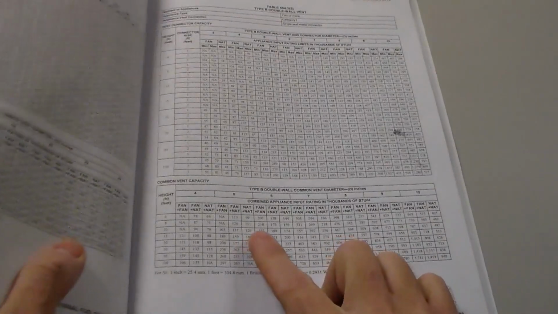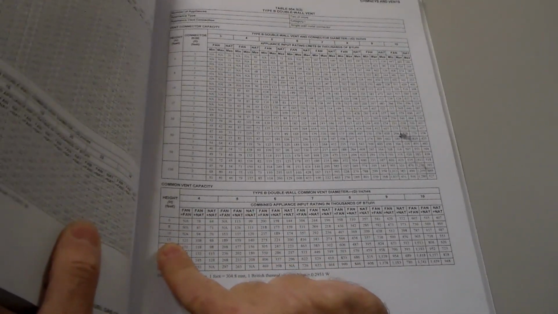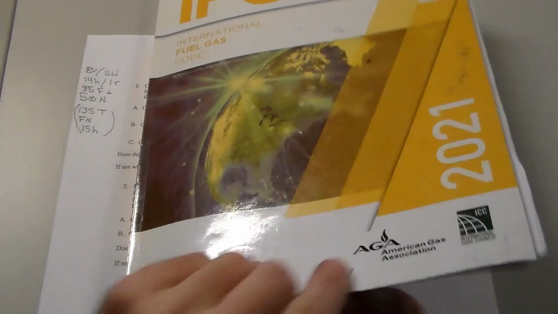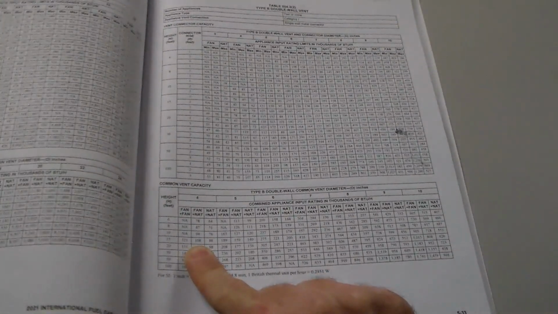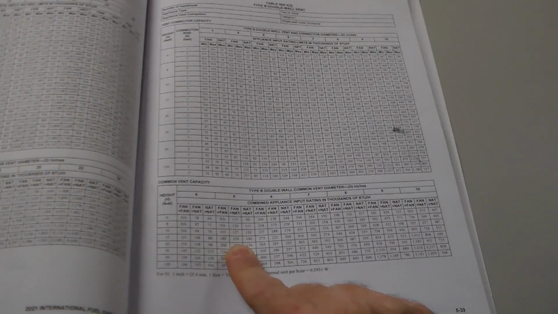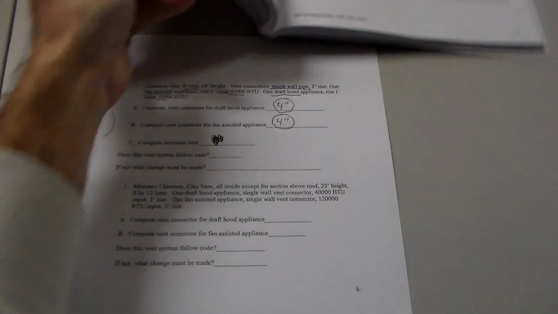So we come down here to our common vent part. We go down to our 15-foot height, and then fan plus nat looks like it's the second one, and we're looking for bigger than 135. So 108's not enough. So come over 3 more, fan plus nat, 159. That works. So that says we need a 5-inch common vent.